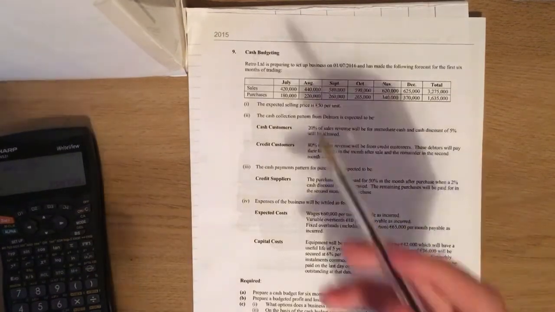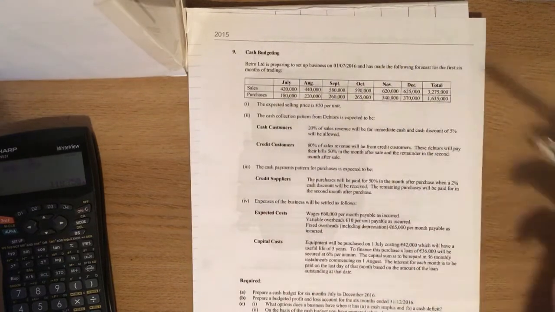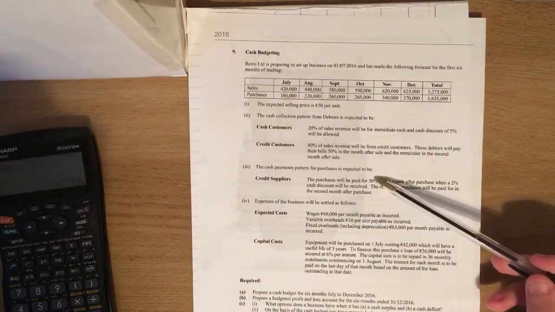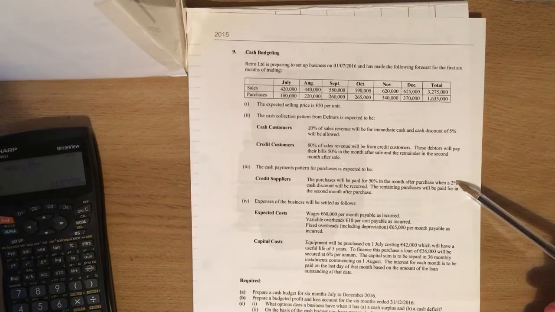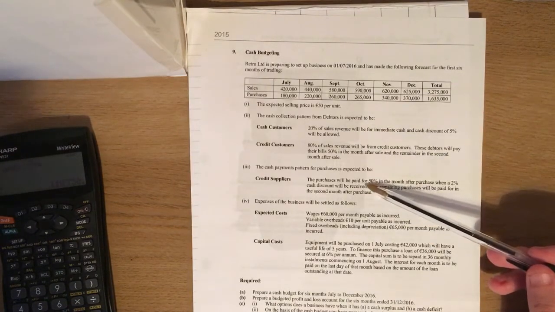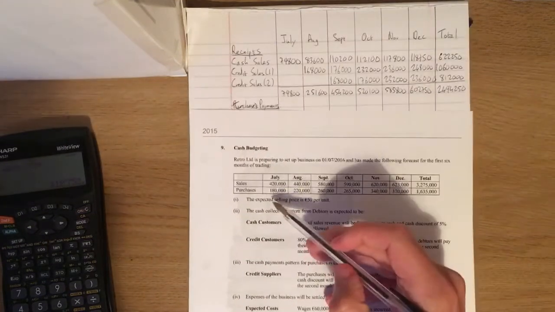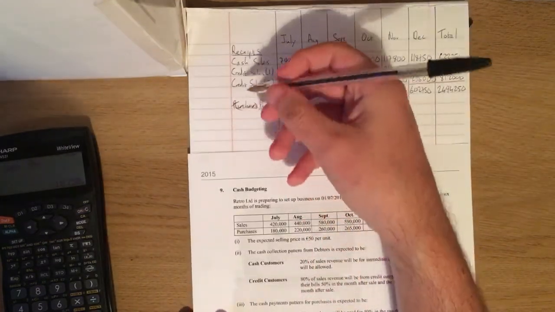Okay, so of this 180,000 in July, 50% less a 2% discount is paid in August, and 50% is paid in September. So I'll split those out again.